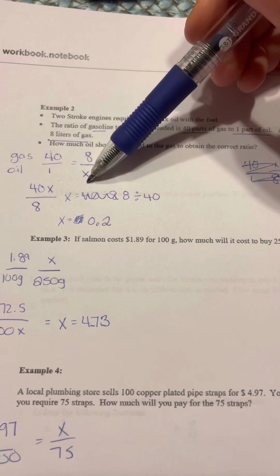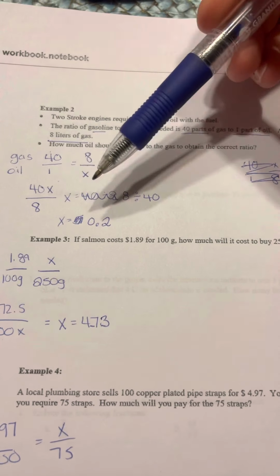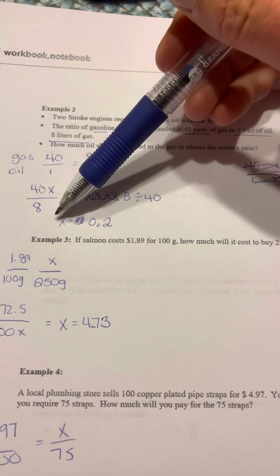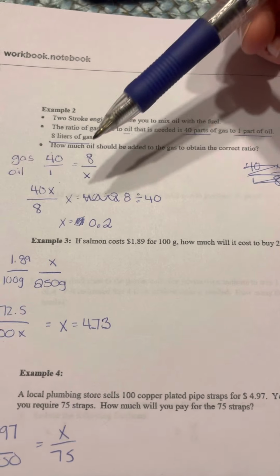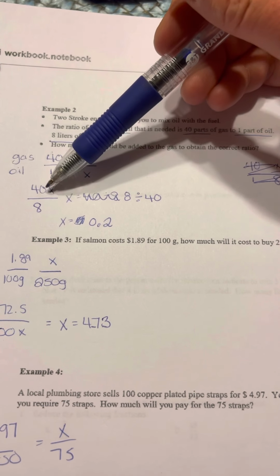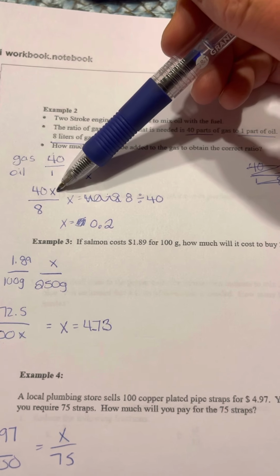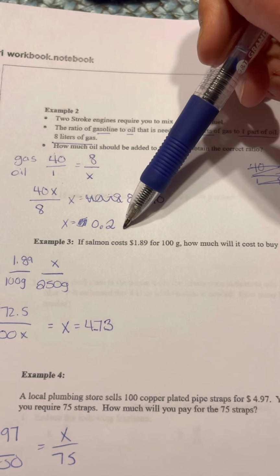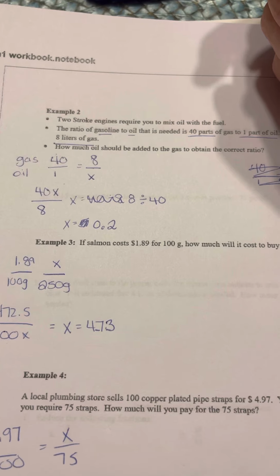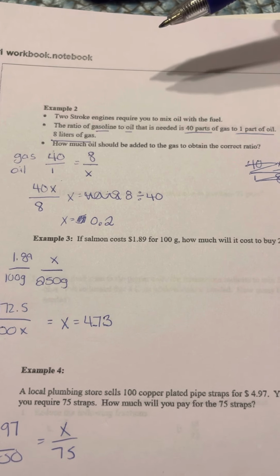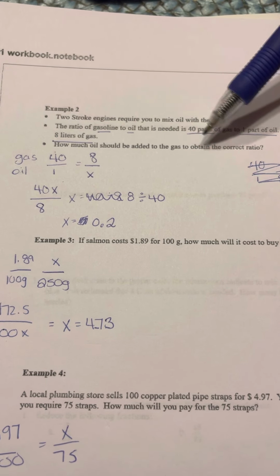So your 40 cross multiply makes 40x. And 1 times 8 makes 8. Now you have to take the 8 and divide it by the 40. It's always the denominator by the numerator. X equals 0.2. That's how much oil should be added to the gas to get the correct ratio.